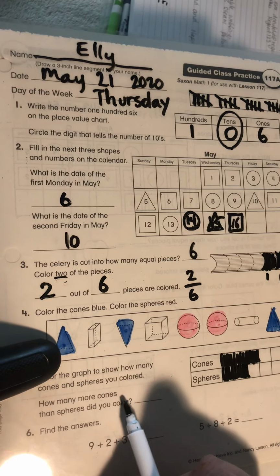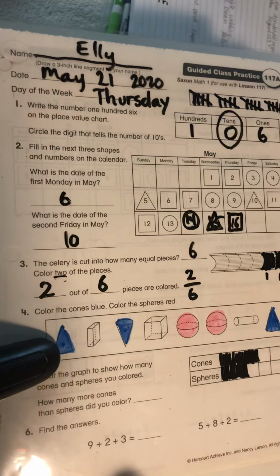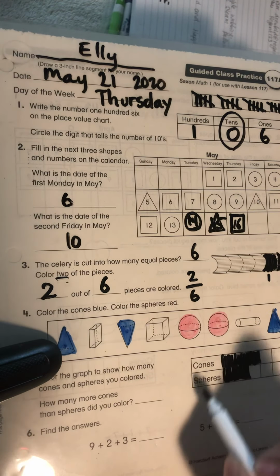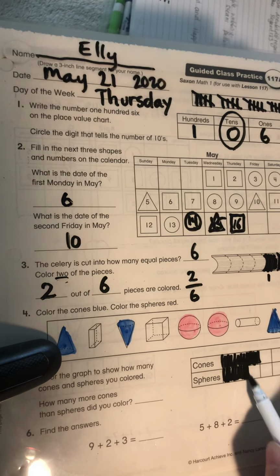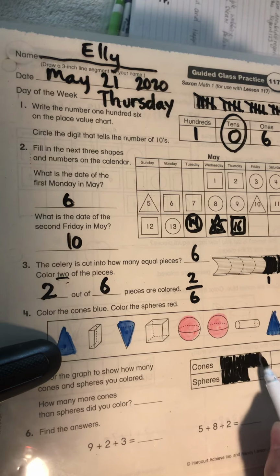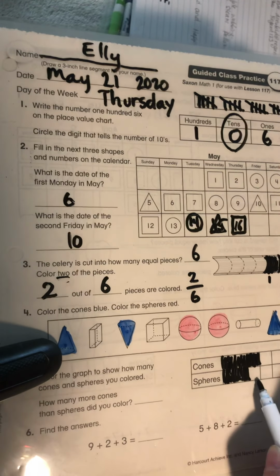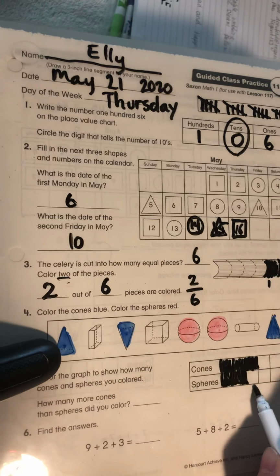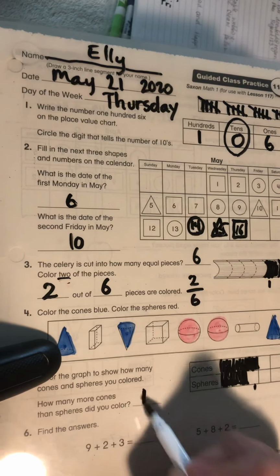How many more cones than spheres did you color? Well, you could look up here, but since we're learning about graphs, look down here. See the one that is left over? It doesn't have a pair, right? This one does, this one does. This one doesn't have a pair. This one is left over. So how many more cones than spheres? If you said 1, you'd be right.